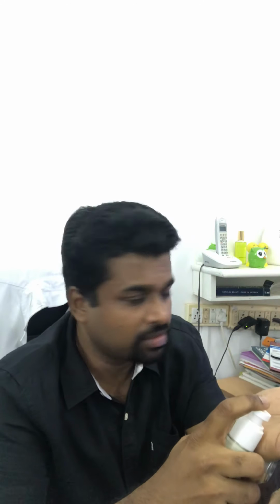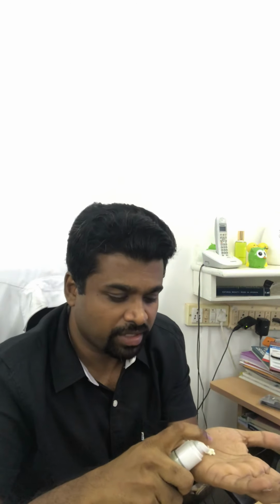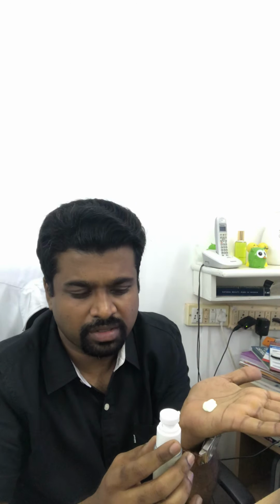The second thing is the quantity. Normally what I say is, you have to take something like this amount. This is an average amount, maybe a 1 rupee coin size. This is the normal amount for a single application.